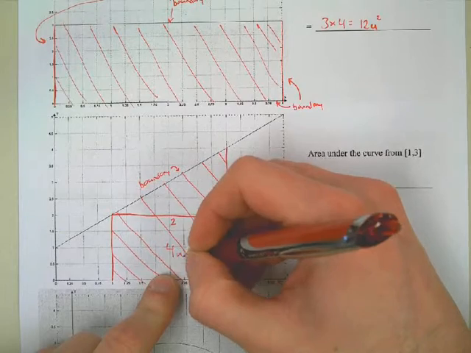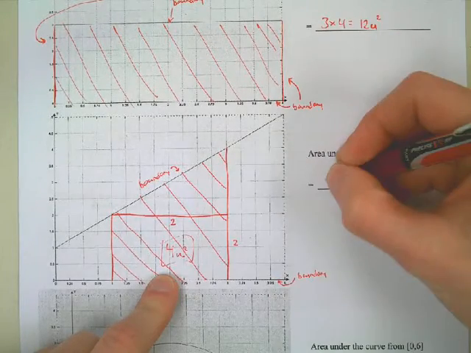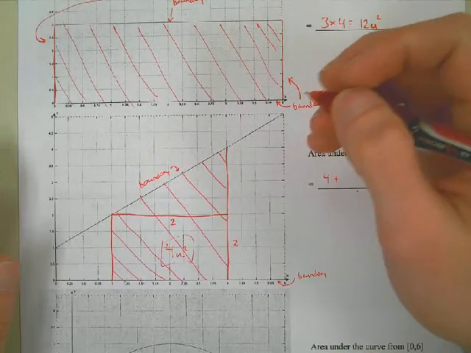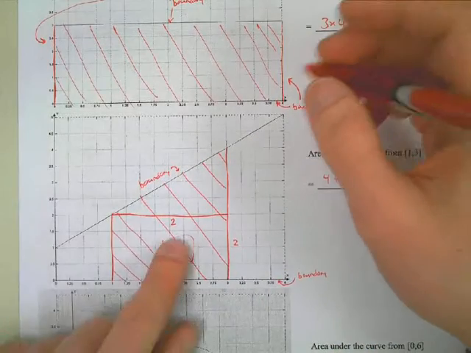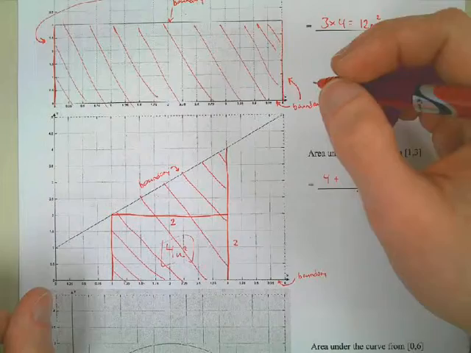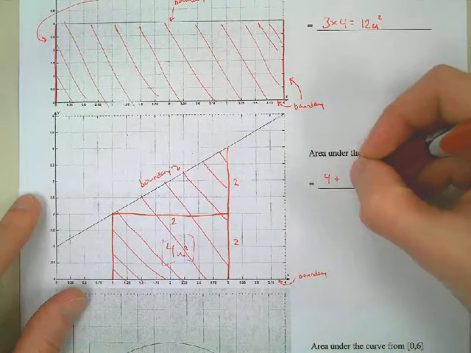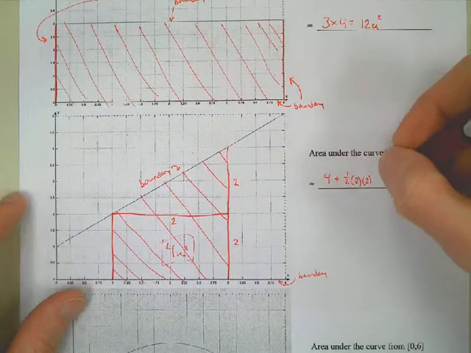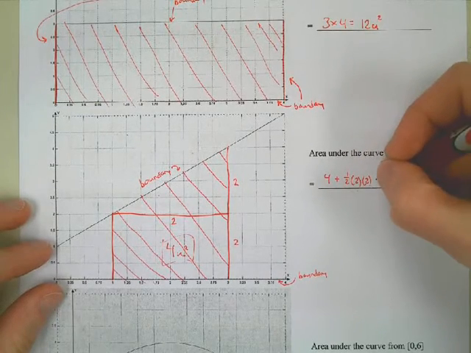plus the area of this triangle. Well, what's the base of the triangle? 2, and what's the height of the triangle? 2 as well. So it's going to be 1/2 times 2 times 2, so it'll just be 2. So 4 plus 2 is 6 units squared.